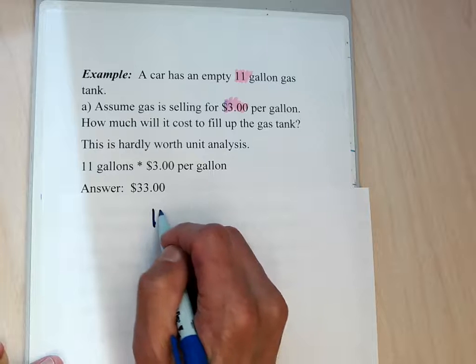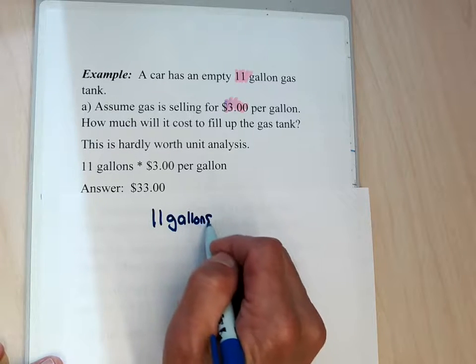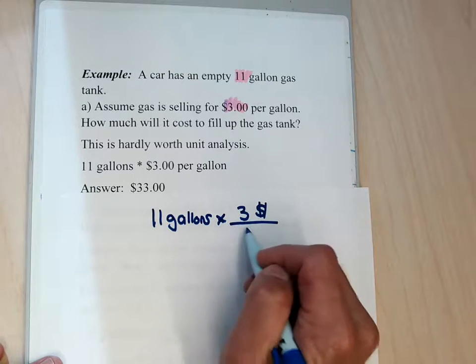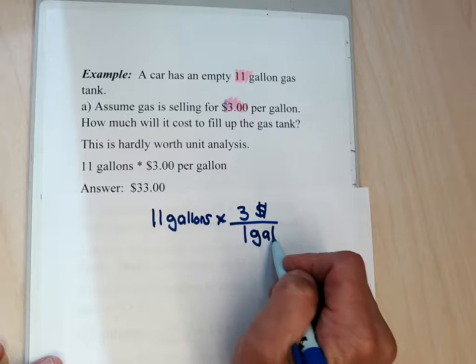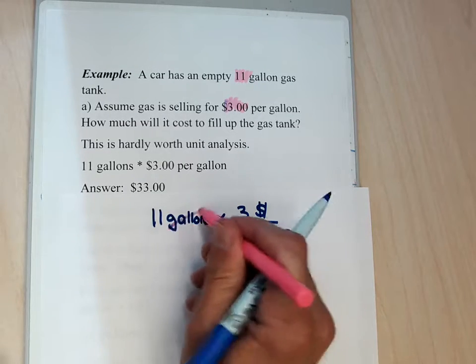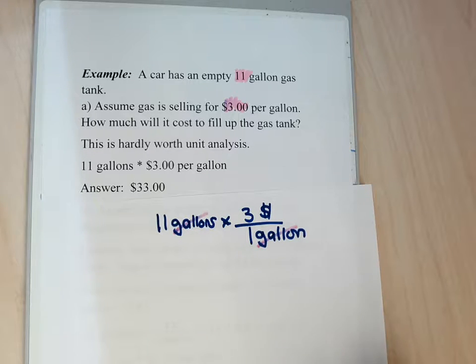Technically, I'm doing 11 gallons times $3 per 1 gallon. That's really what the $3 per gallon turns into as a fraction. I'm going to cancel out the gallons and be left with dollars, and 11 times 3 is 33. But like I said, that's not worth unit analysis. So part A, for this car to fill up an empty 11-gallon tank, if you put exactly 11 gallons in, it's going to cost $33.